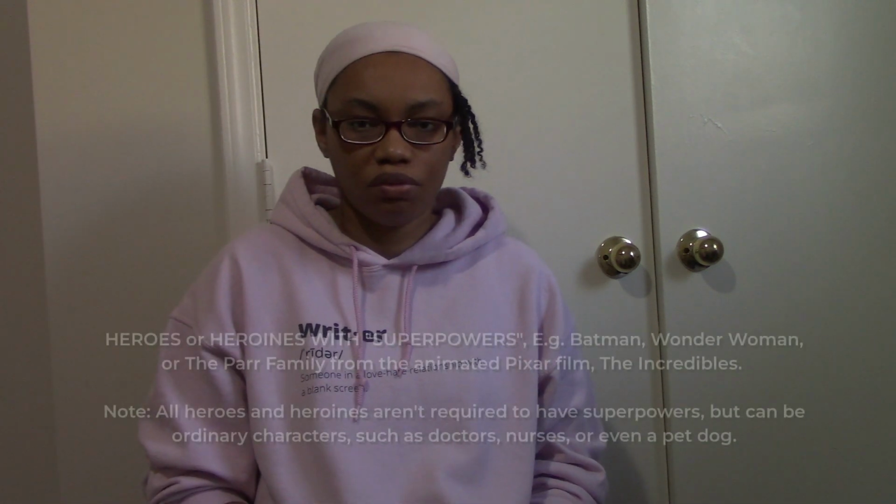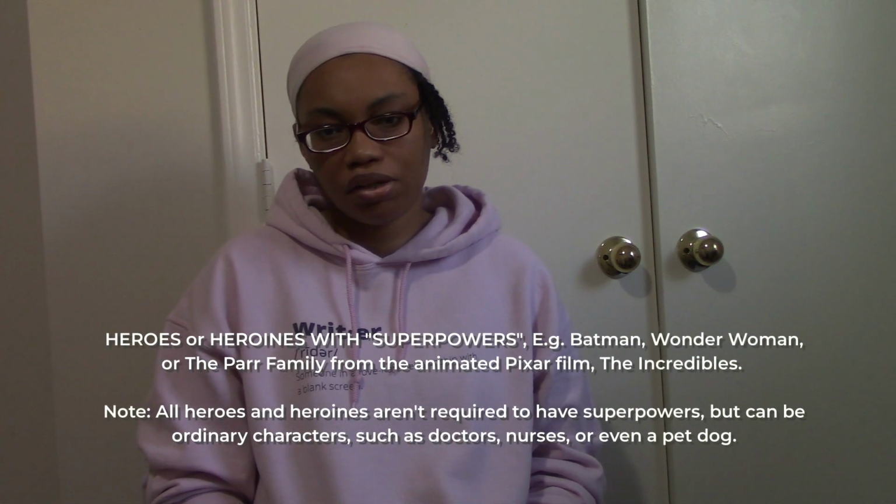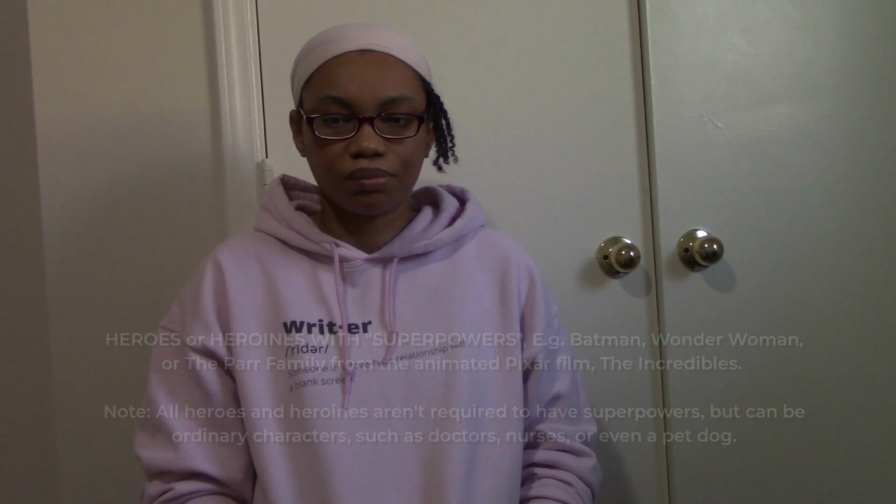But other examples of heroes and heroines, of course, are superheroes that have superpowers, such as Batman, Wonder Woman, and the Parr family in the Pixar film The Incredibles.